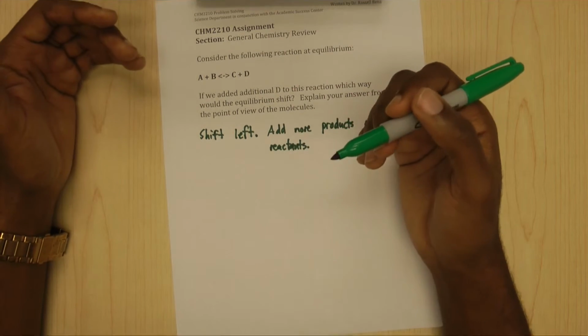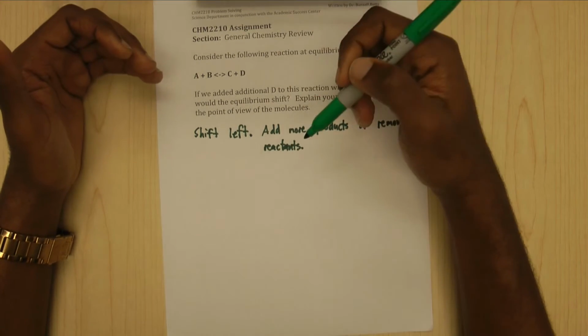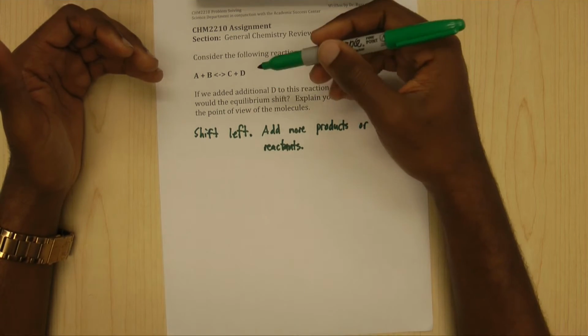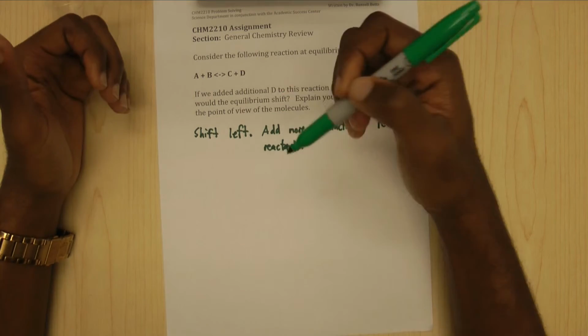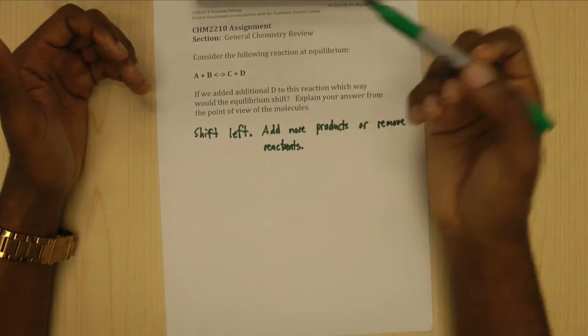So remember, in kinetics, molecules will be colliding. These D molecules will be colliding more often with the C molecules to form back more A and B.